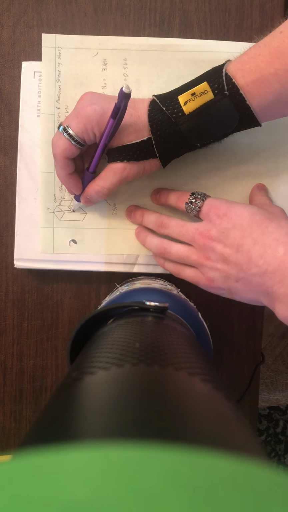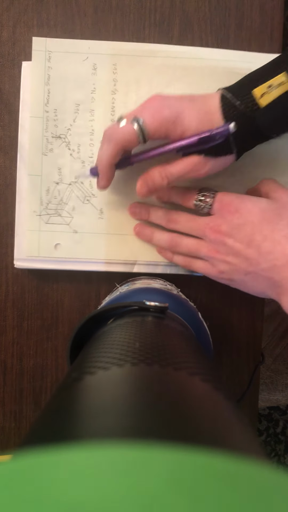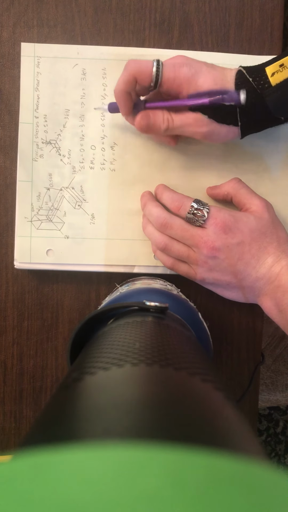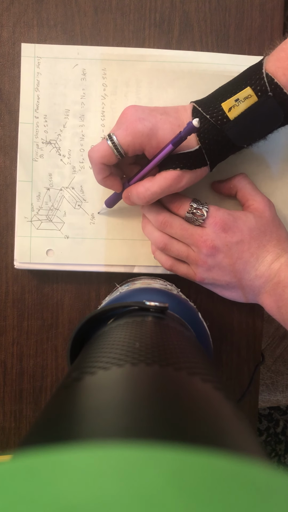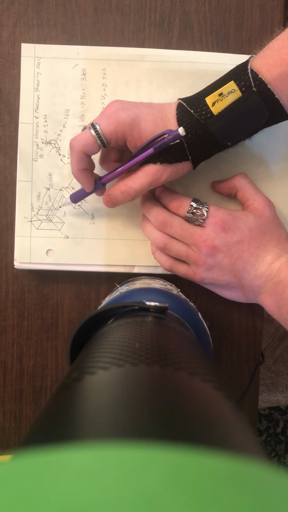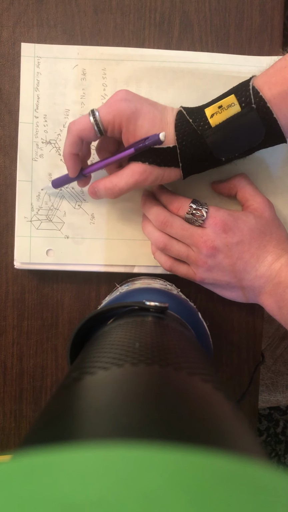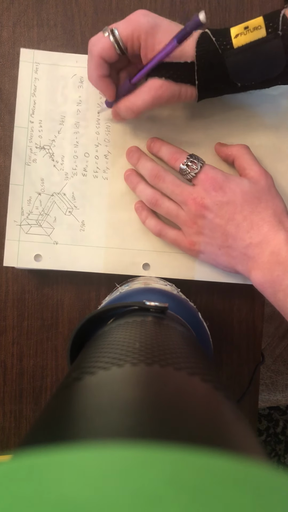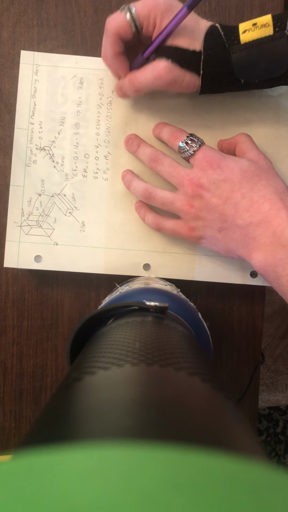Y, Z, and then X. But this force, the 2.5 kilonewtons, will cause a moment which is counterclockwise, so positive, 2.5 kilonewtons times the distance away, which is 150 millimeters, or 0.15 meters.